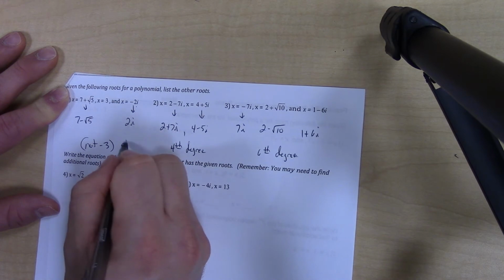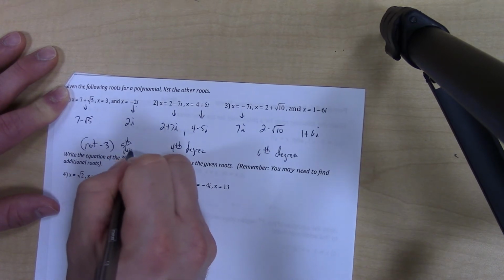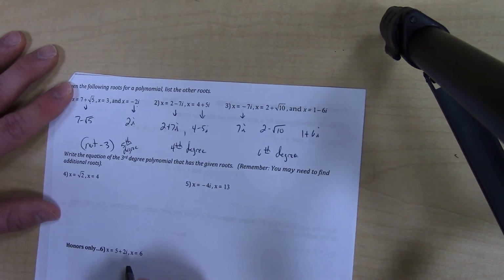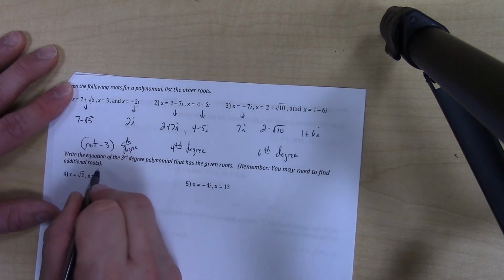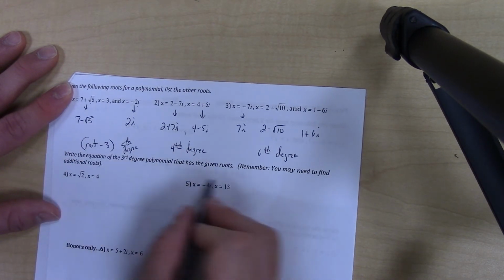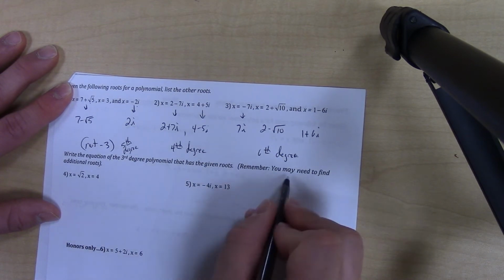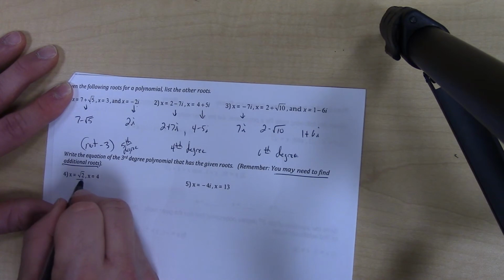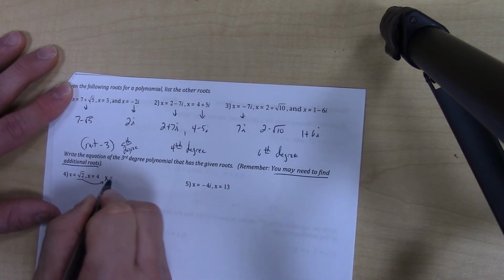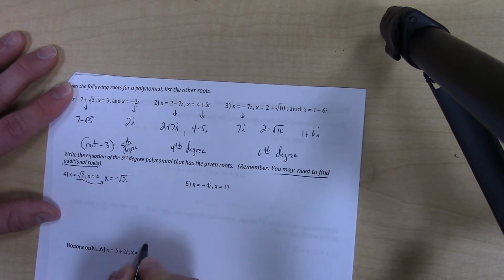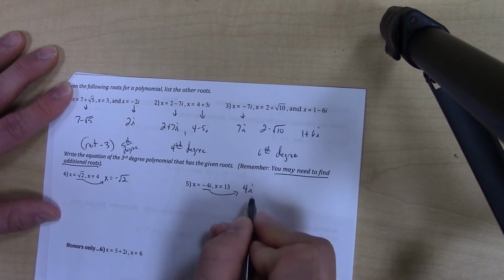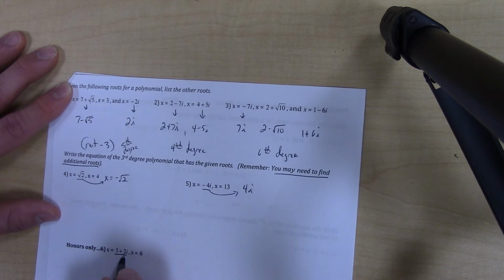This would be a 5th degree. Because, again, whole numbers by themselves do not get, integers, excuse me, do not get the opposite. So when I'm going to write these degrees, these polynomials down here, it says you may need to find additional roots. And what I mean by that is, again, if I have square root of 2, then I also must have the opposite of that. If I have negative 4i, then I also should have 4i. If I have 5 plus 2i, I should also have 5 minus 2i.